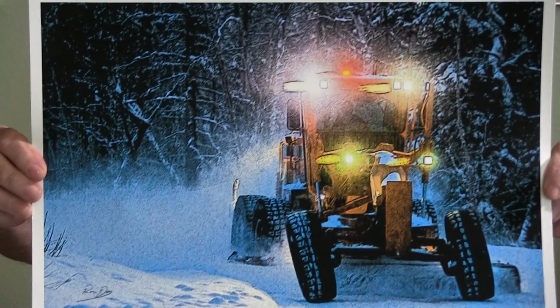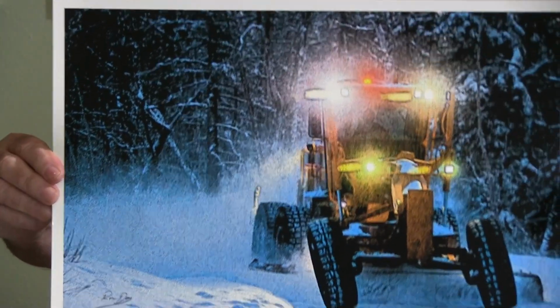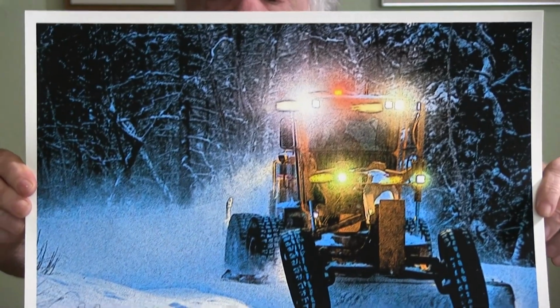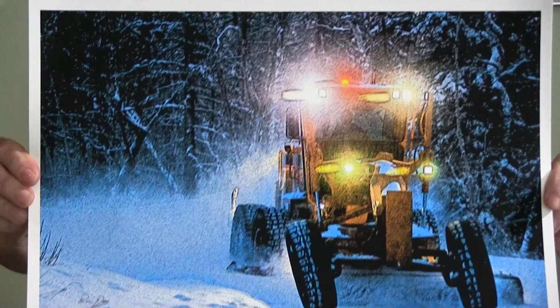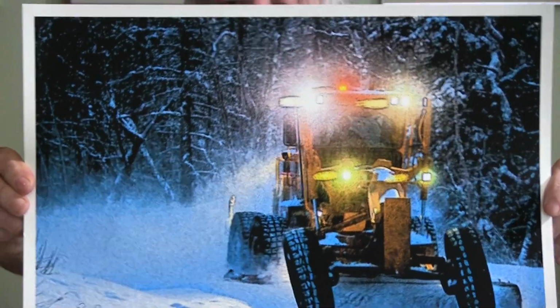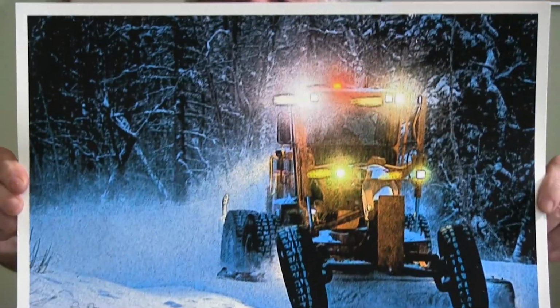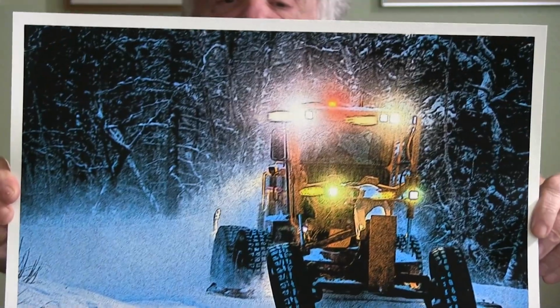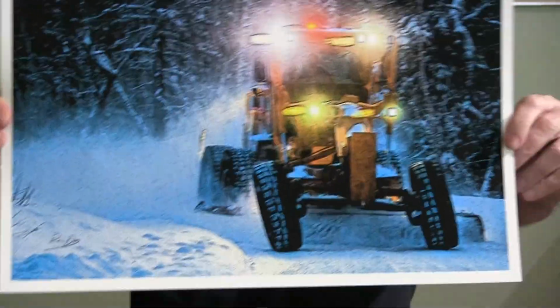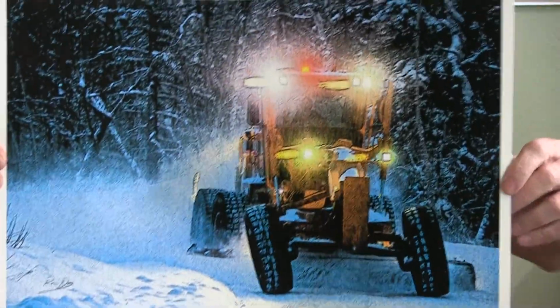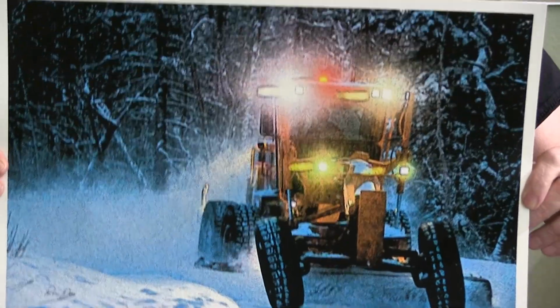All right, there it is. My Road Grader in Sumi-e. I think that's how you pronounce it. It's a Japanese word, so I can't pronounce it very well. But it came out pretty good. It was nice and colorful. Look at that. Is that colorful or what?